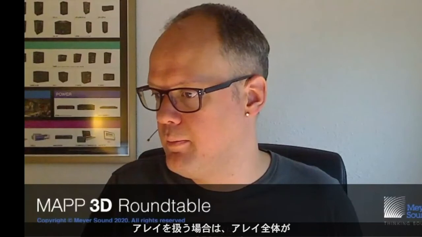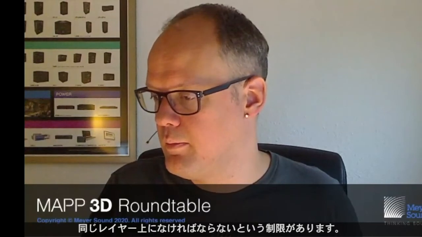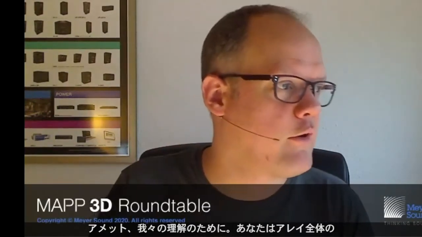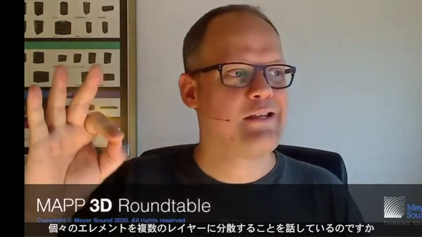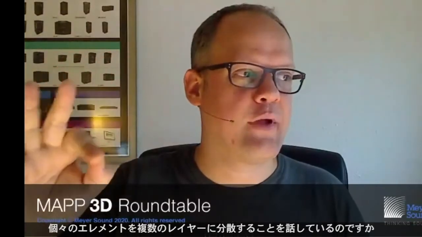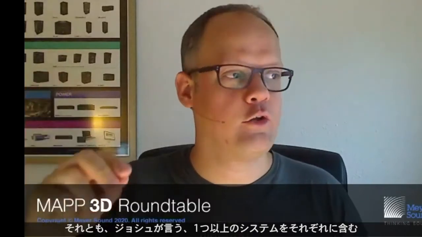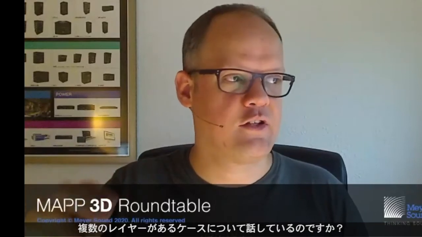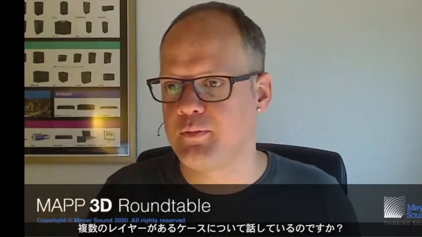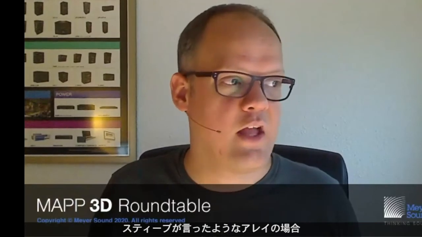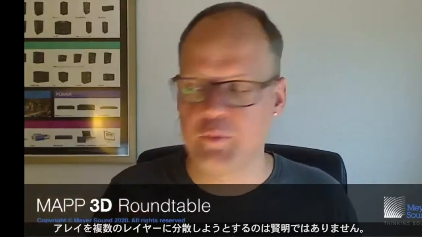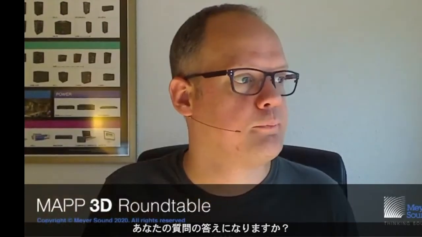So there's one limitation. If you're dealing with an array, the entire array needs to be on the same layer. Yeah, because you can't split an array that way. Right. So Amit, for our understanding, are you talking about distributing the individual elements of an entire array amongst multiple layers, or are you talking about the case that Josh was referring to, which is having multiple layers containing each one or more systems? So in case of the array, as Steve said, it's ill-advised to try to distribute an array over multiple layers. Does that answer your question, sir?